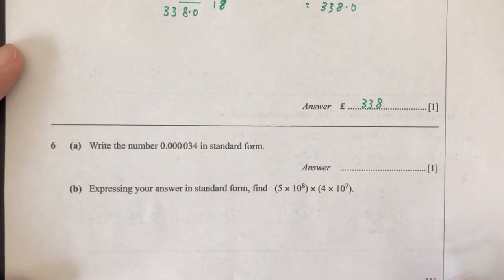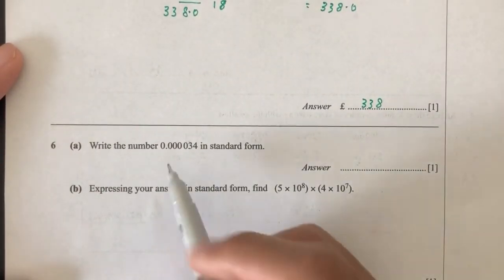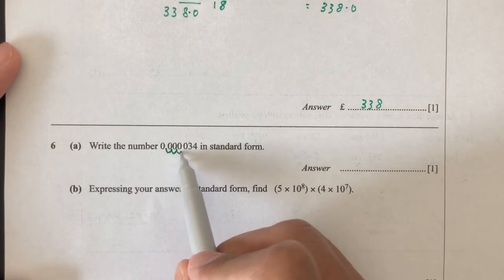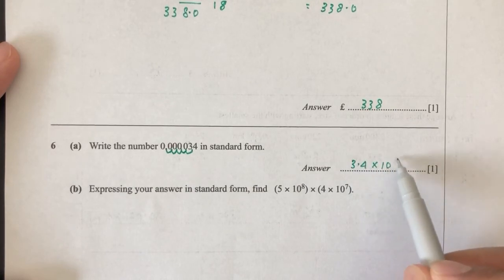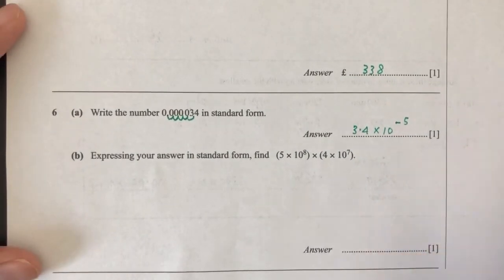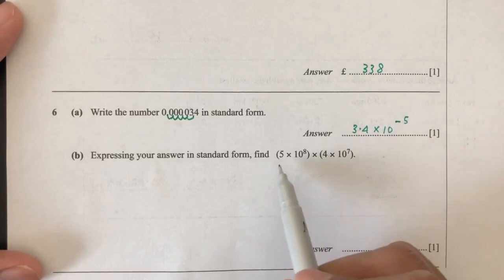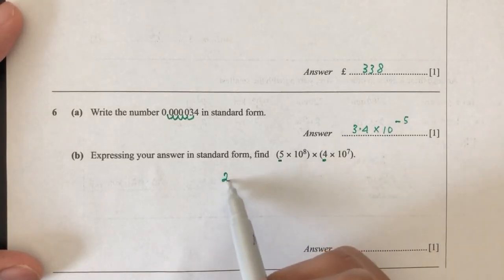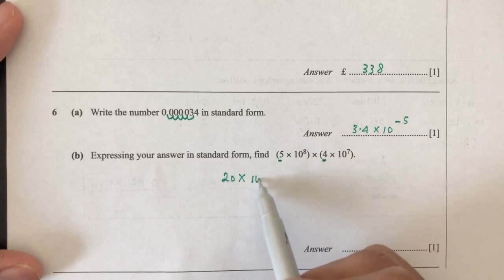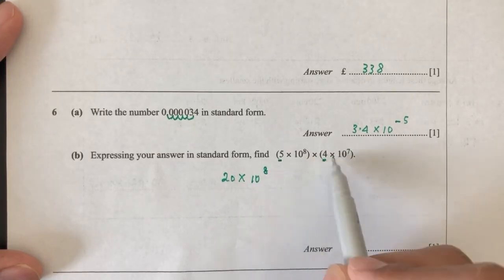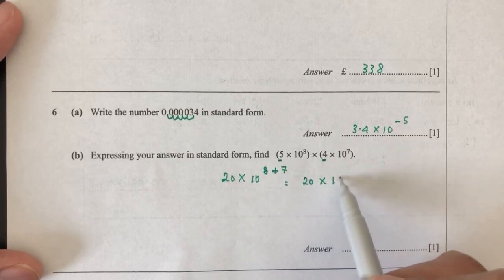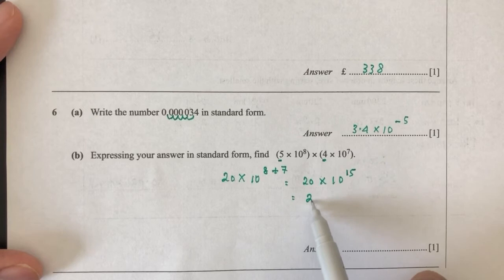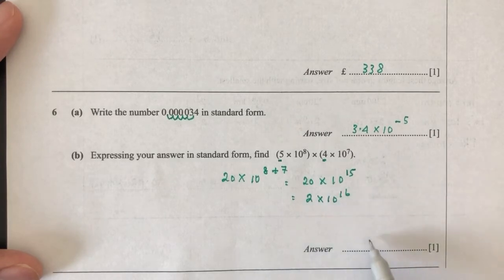Now number 6, write this number in standard form. So we have to count 1, 2, 3, 4, 5. It becomes 3.4 times 10 to the power of minus 5. Now for this part, we can multiply directly. This times this, that will be 20, times this, 10 to the power 8, times this. So when we have times, it becomes plus 7. So 20 times 10 to the power 15, that will be 2 times 10 to the power 16. That will be your answer for number 6.